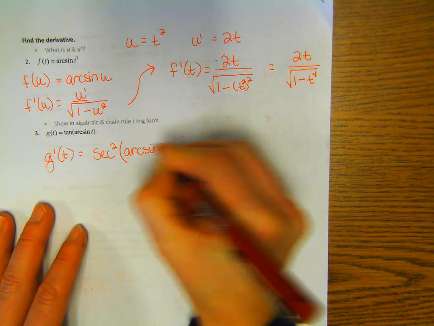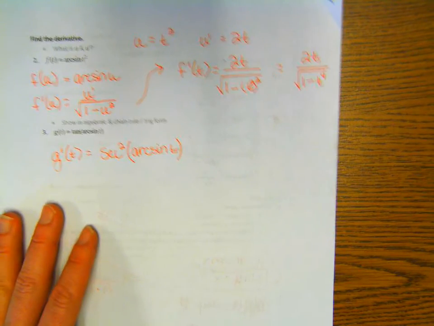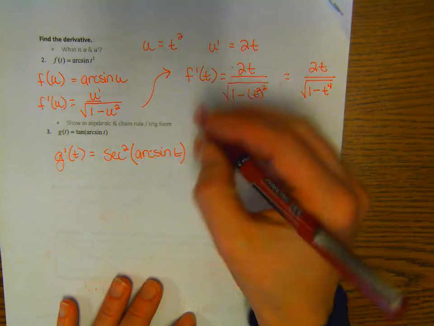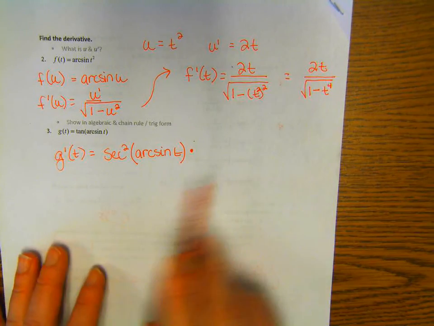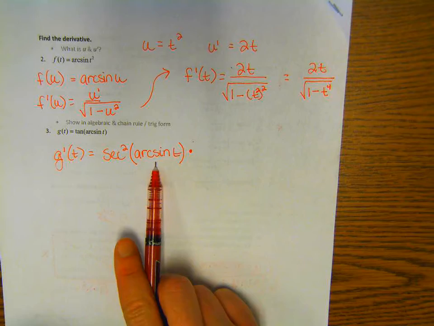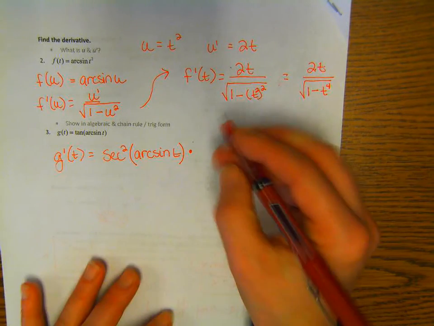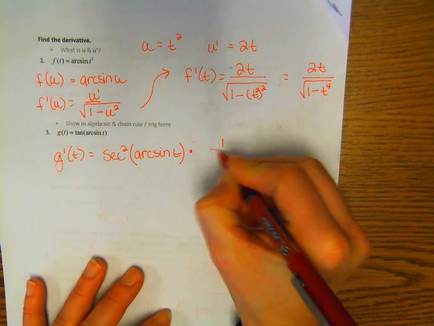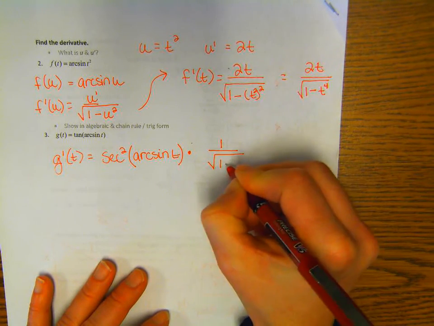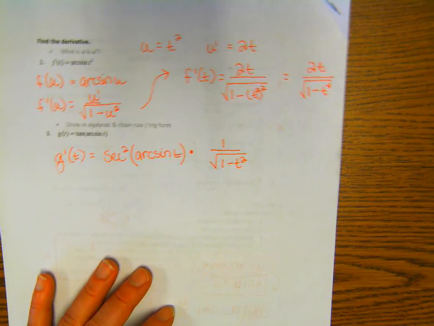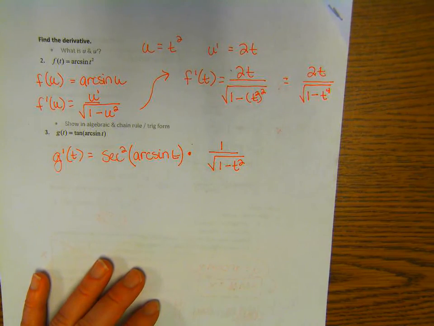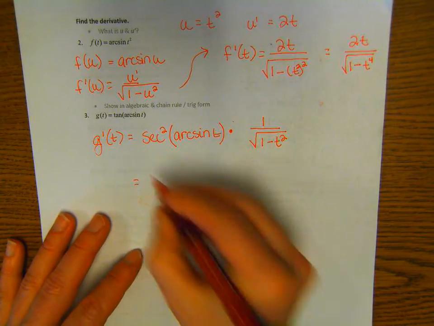Okay, now what do we have to do? Now we multiply by the derivative of what's inside. So it's just arc sine, and there's no chain rule in this one, so it would be 1 over, because the derivative of c is just 1, the square root of 1 minus t squared. And then we would simplify as best possible, but the only way we could simplify that would be put this portion on top and this portion on the bottom.